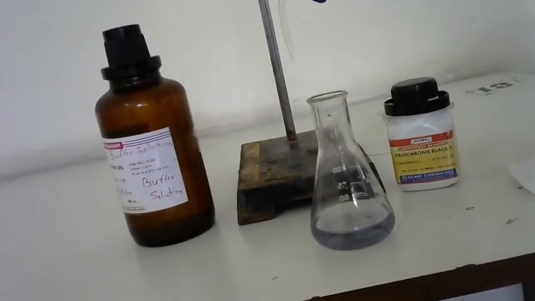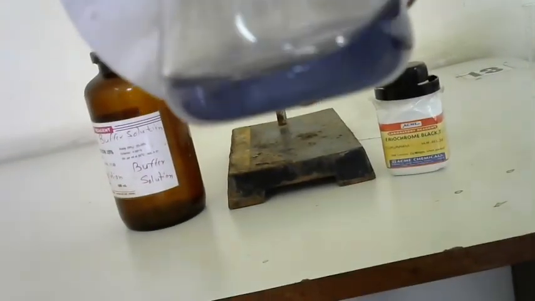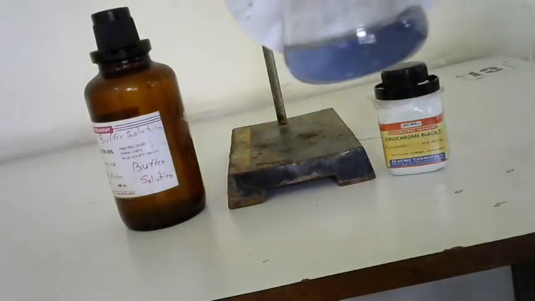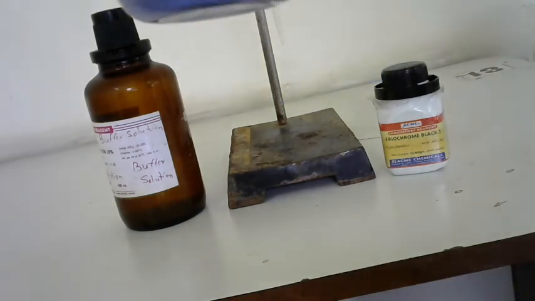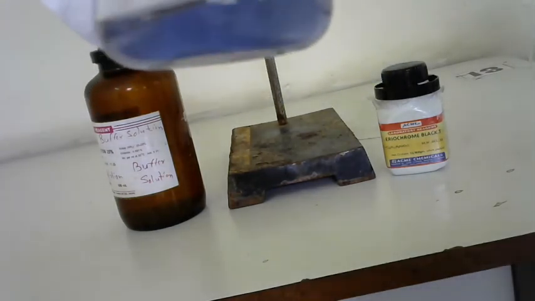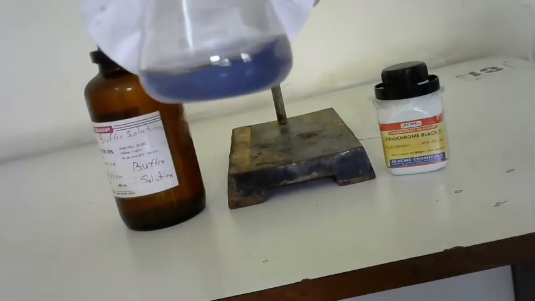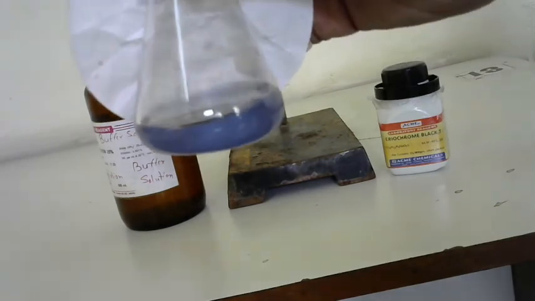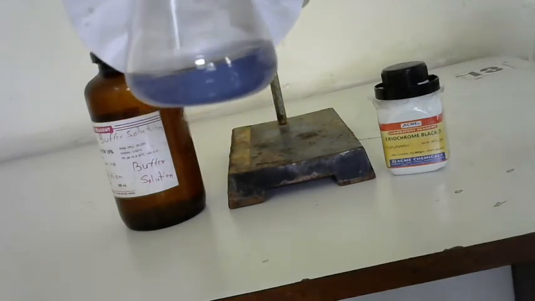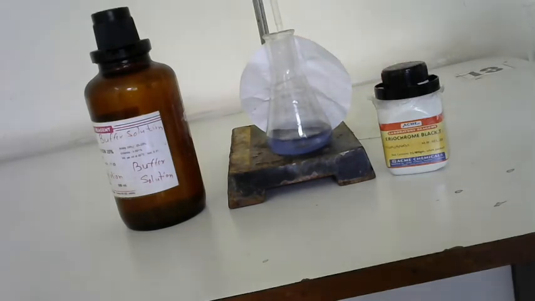Okay, so in this way we have performed the experiment and we have got the solution blue in color. The permissible range of the hardness of water should be below 300 ppm. So it is below 300 ppm. Okay, so this is the experiment to determine the hardness of water.